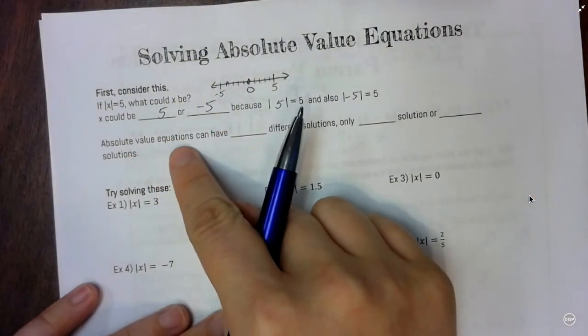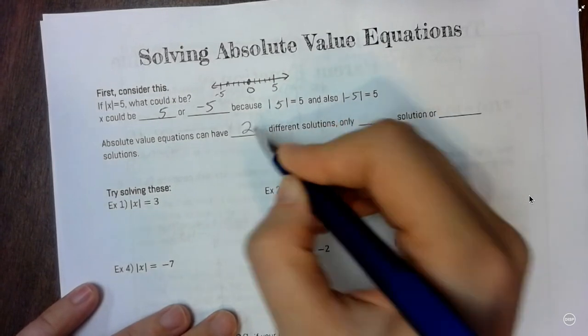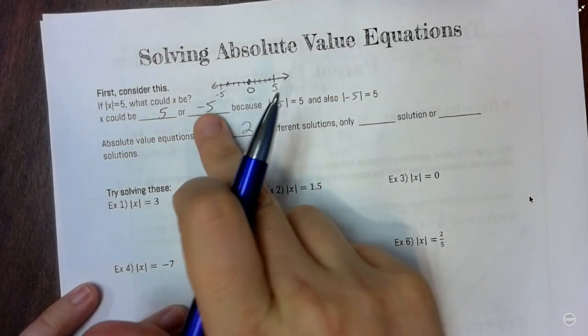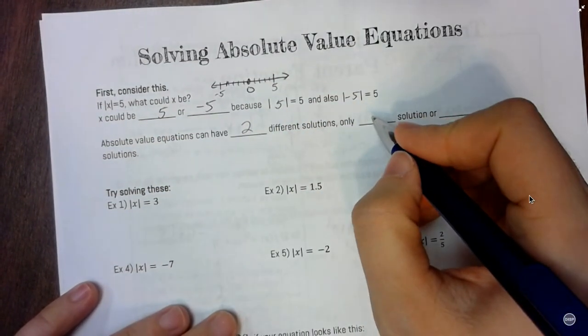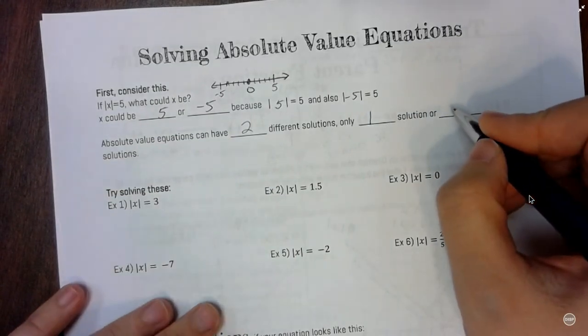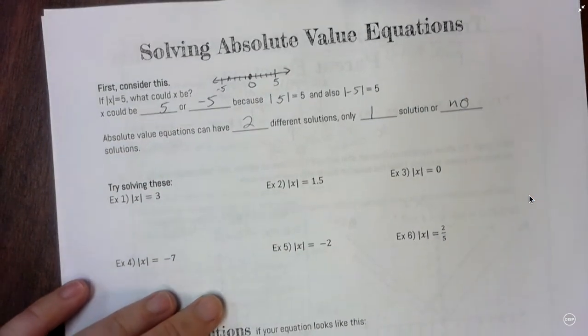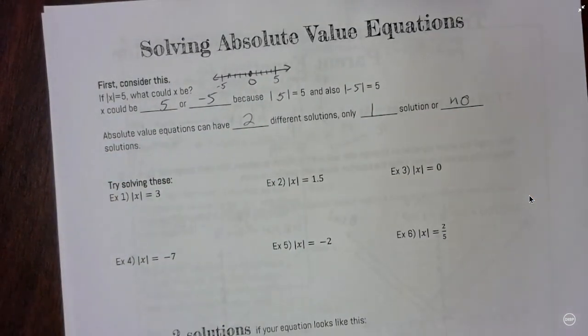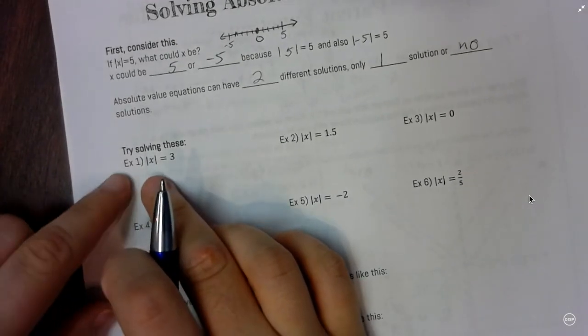So absolute value equations can have two different solutions, just like this one did, 5 or negative 5. It could have only one solution, or it could have no solutions at all. So here's what I mean. Let's try a few. So try solving these.